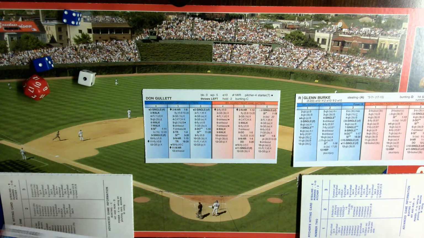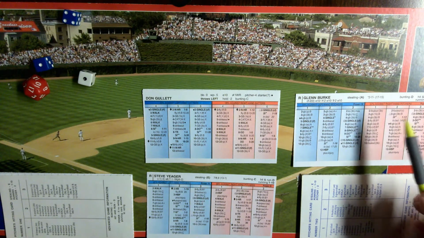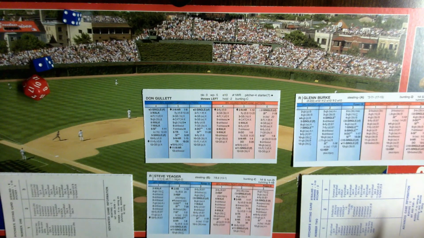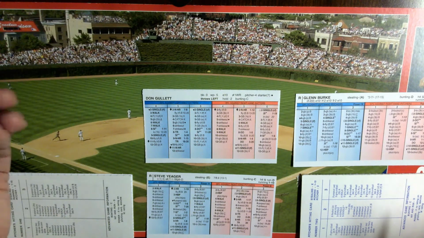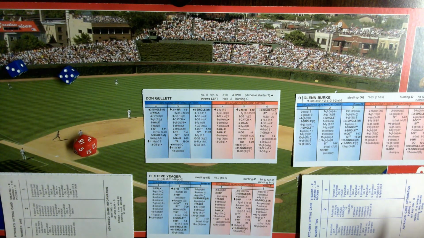The right-handed hitting Steve Yeager is up. Let's take a look here. I'm going to try for a good lead here to see if we can't get Burke over to second on a stolen base. So I need a 2 through 7. And I just miss it. That's an 8.